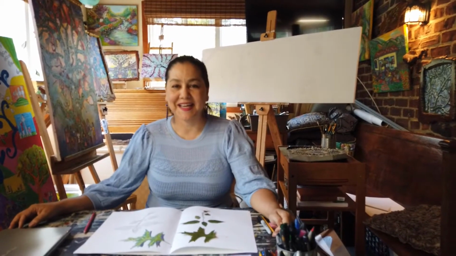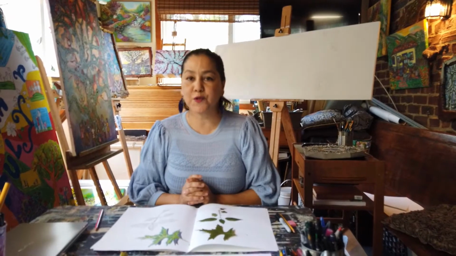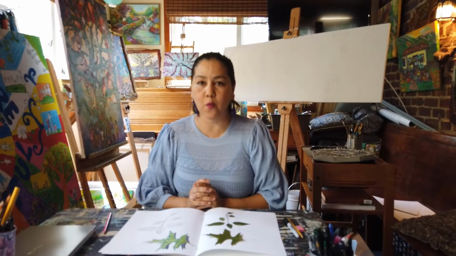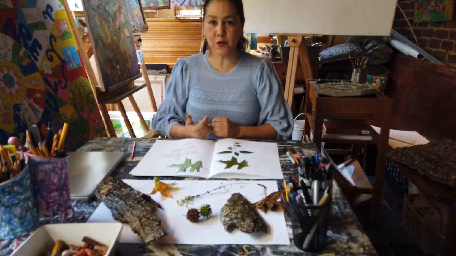Good morning. How is everyone? Welcome back. So this is our class number 2. Today we are going to work with nature. I think it's one of the most beautiful examples that we can learn from to draw.